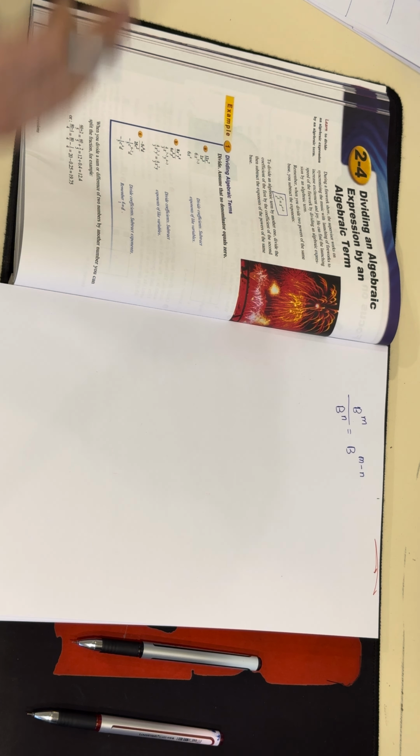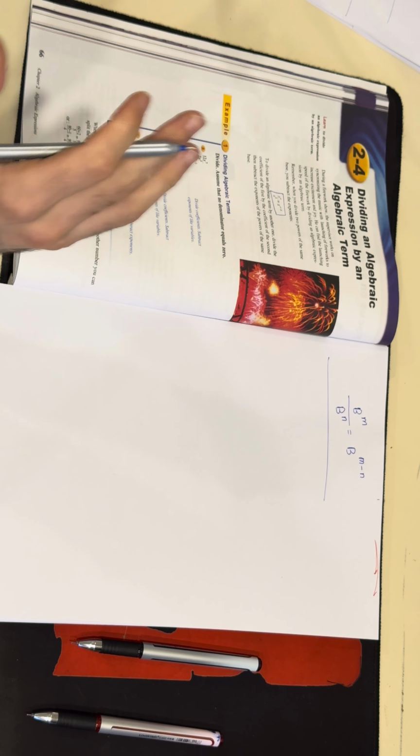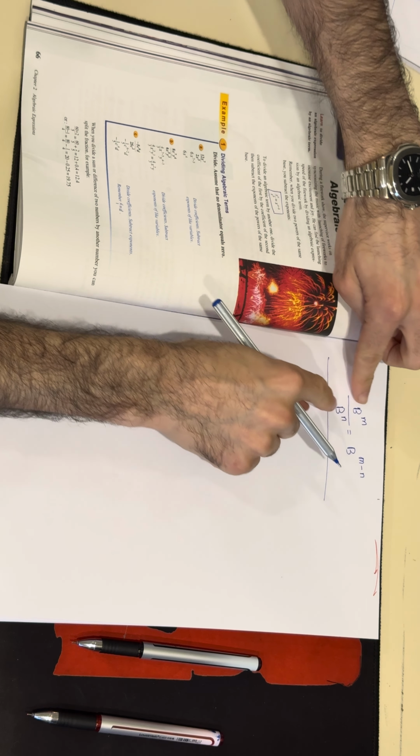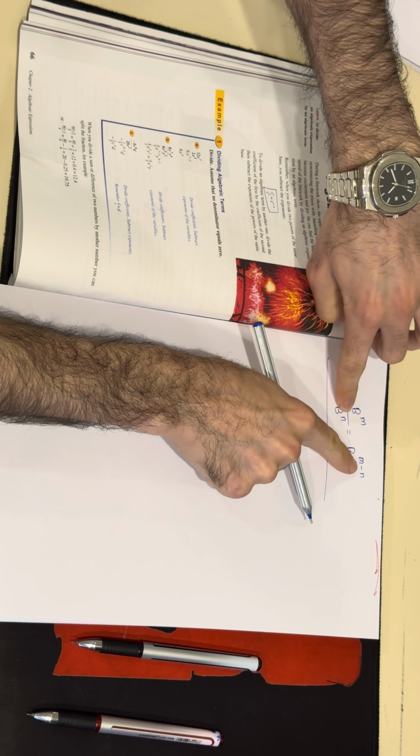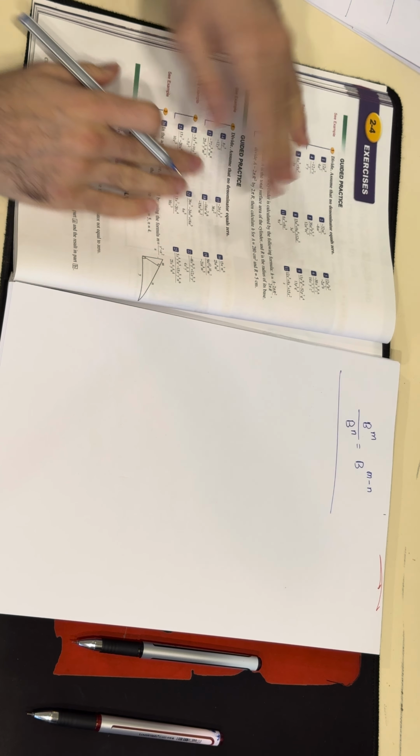Why do we remind you of this? Because I want you to understand something: when you have division, you need to subtract the power. Then let's solve a question. Why is this important? Because it is used for simplifying this kind of question.